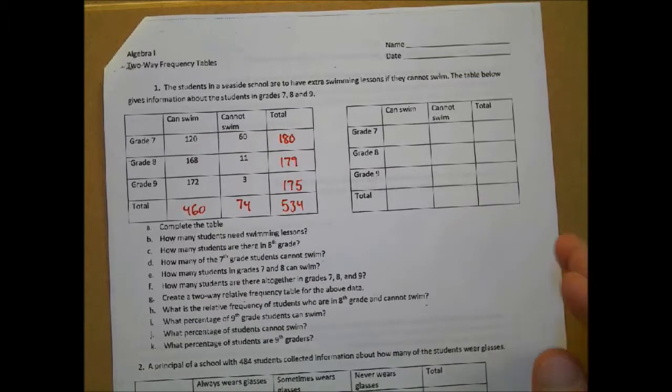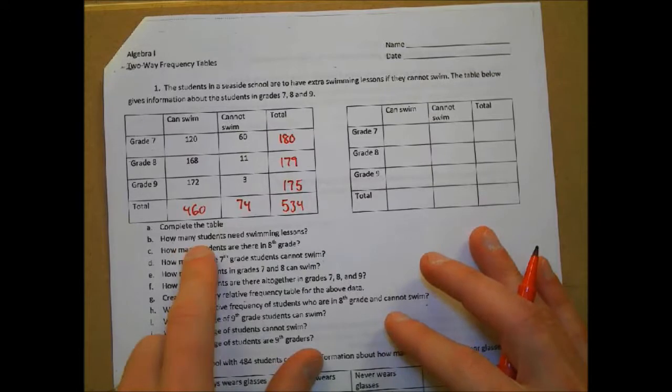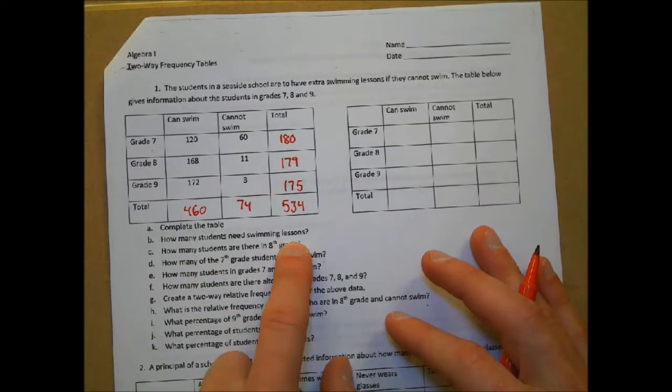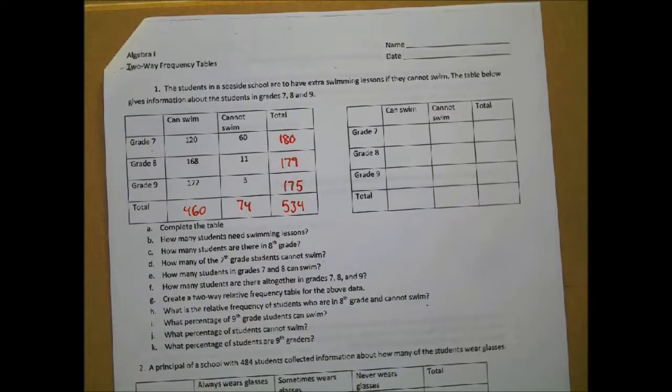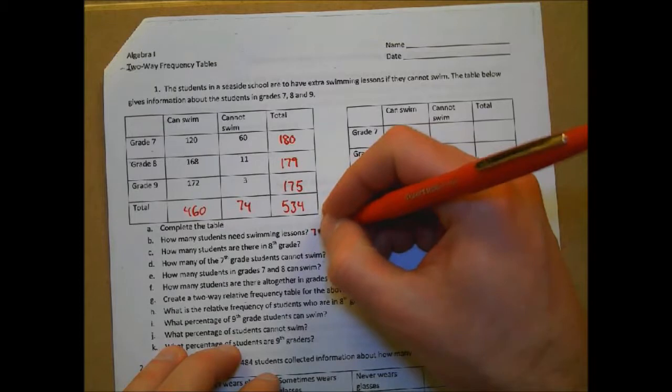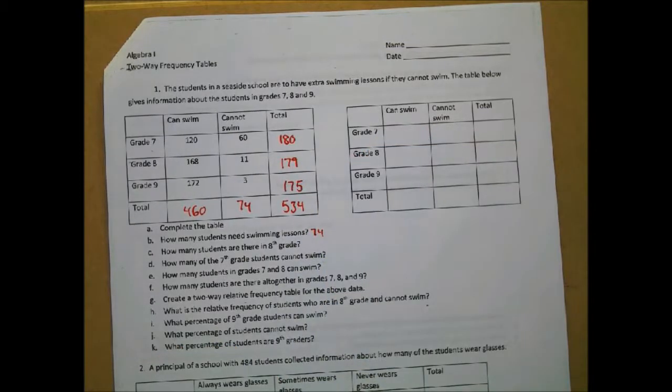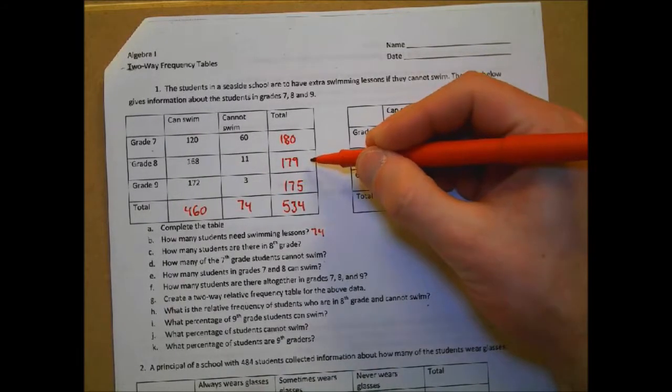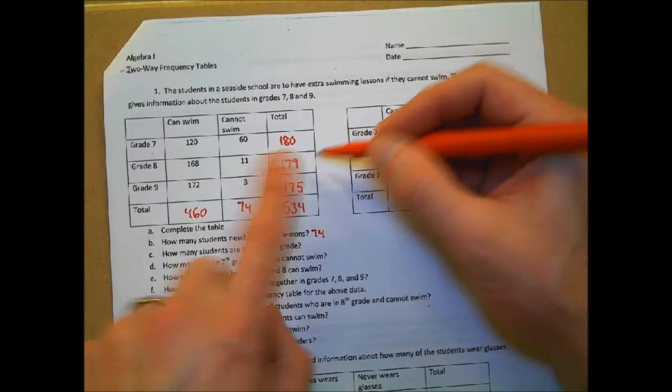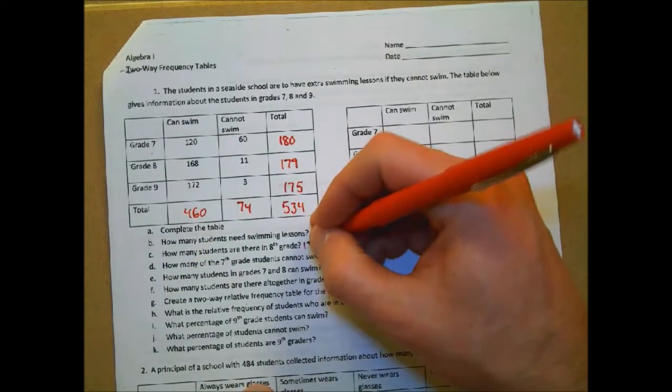So, how many students need swimming lessons? 74. How do you know that? Because they can't swim. 74 students cannot swim, so those are the ones that need the lessons, right? So 74 students. Exactly right. Okay. How many students are there in grade 8? Right, well, you need the total number of students in grade 8, not the number that can or cannot, the total, so 179. Okay, you guys get the idea here.